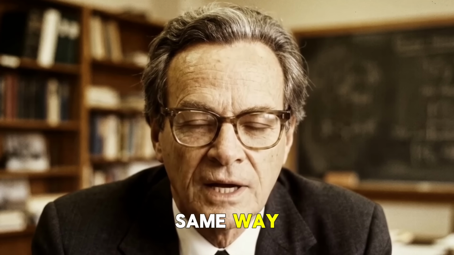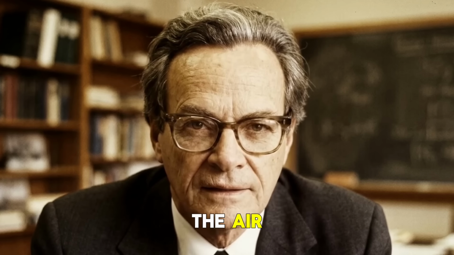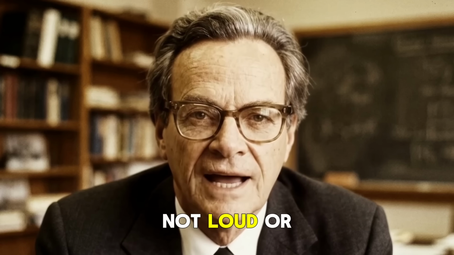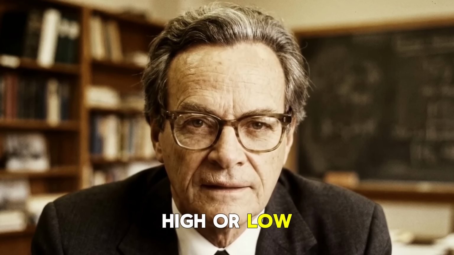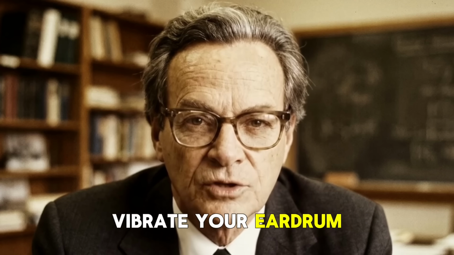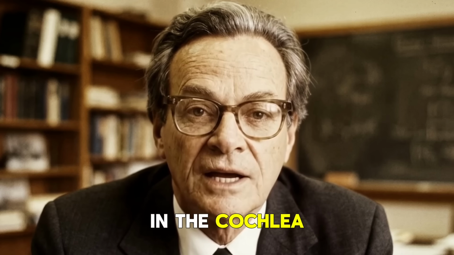Sound works the same way. Out in the world, there are pressure waves in the air, compressions and rarefactions, molecules bumping into each other in patterns. These waves are not loud or soft, high or low. Loudness and pitch are things your brain invents when pressure waves vibrate your eardrum, and that mechanical vibration gets converted into electrical signals in the cochlea.